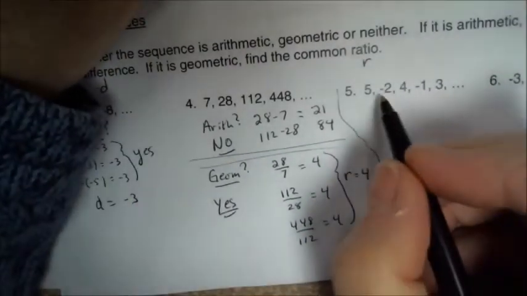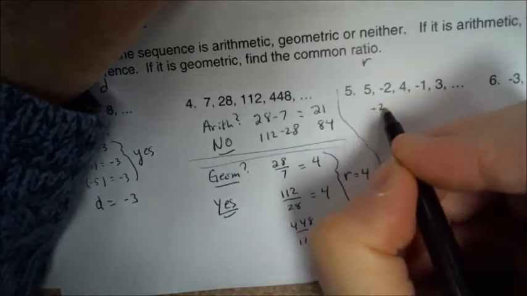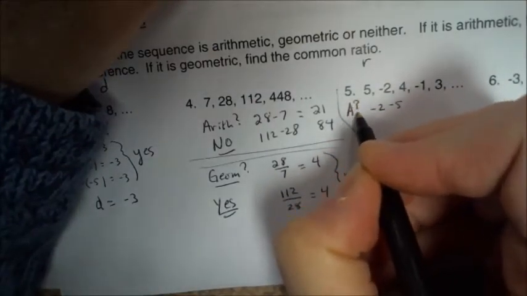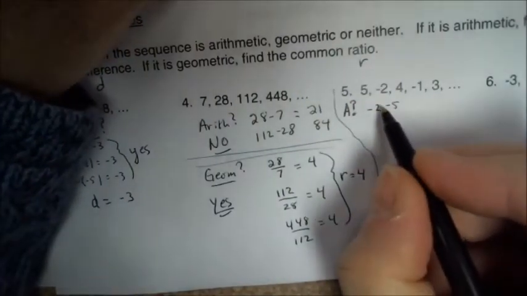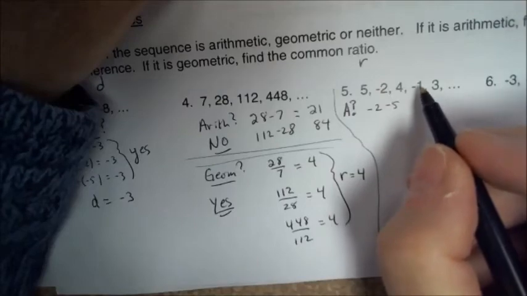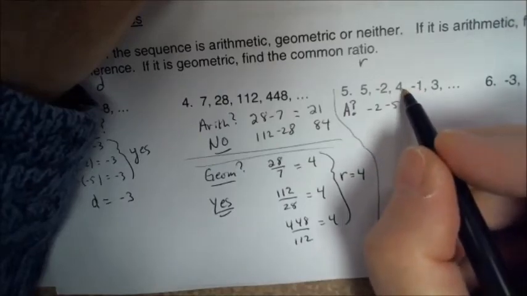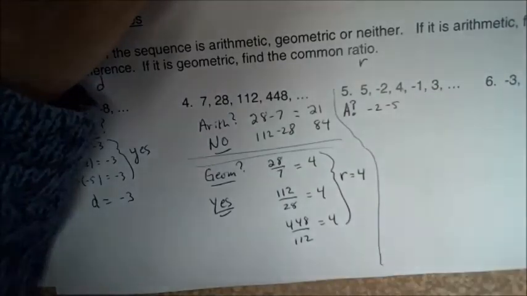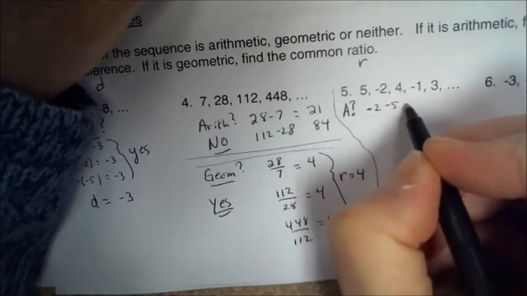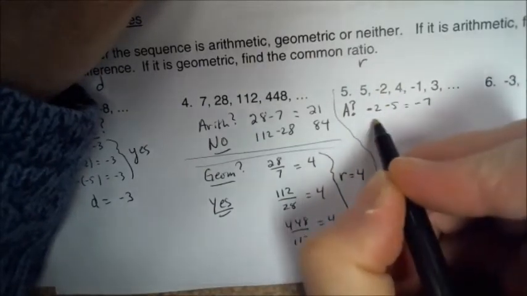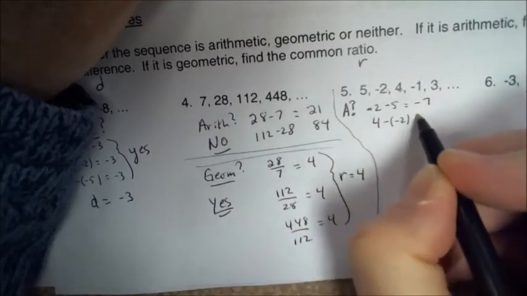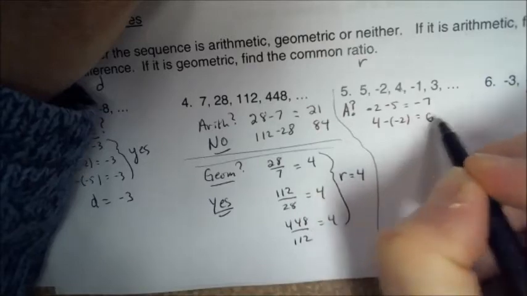Let's see. We're going to see if it's arithmetic. Is negative 2 minus 5 the same thing as 4 minus negative 2? The same thing as negative 1 minus 4? The same thing as 3 minus negative 1? Let's start this out. Negative 2 minus 5 is negative 7. 4 minus negative 2 is equal to 4 plus 2, which is 6.